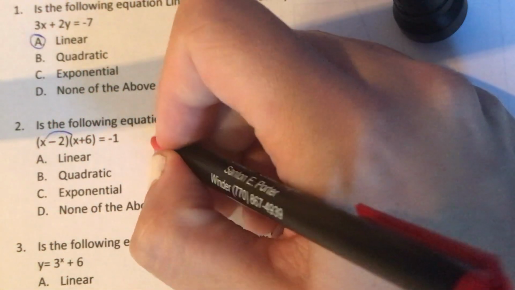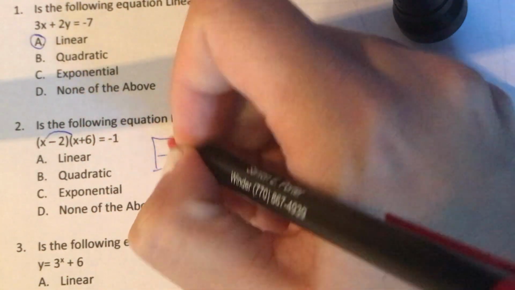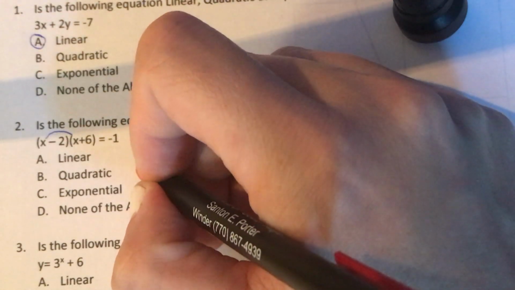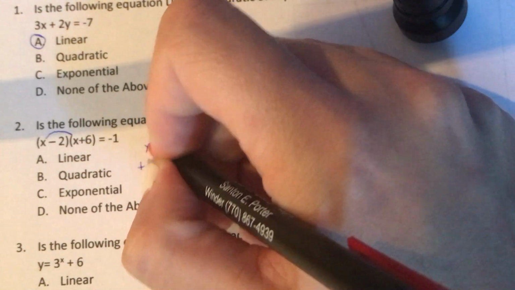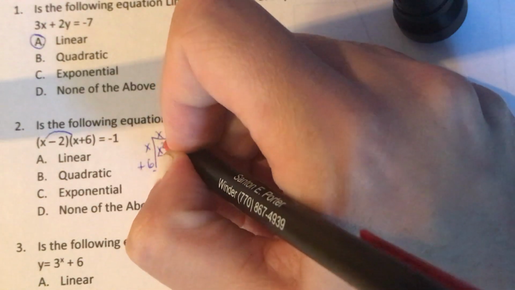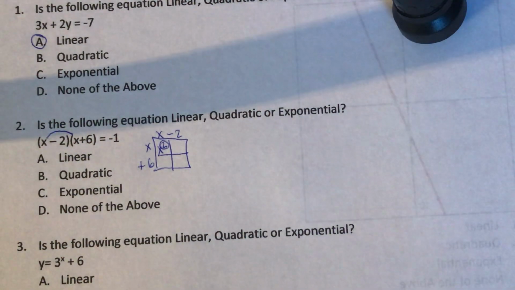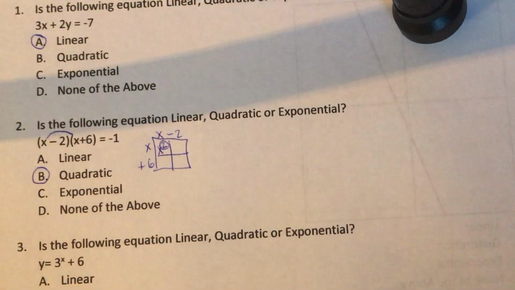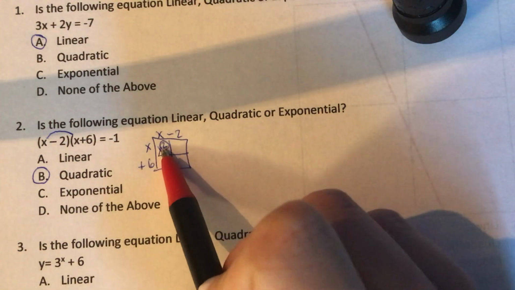But if we multiplied this out, using our little box method, we had x minus 2, x plus 6, and x times x is x squared. So look, we have that squared is what we're looking for to figure out whether it's quadratic or exponential or linear. So we know it's quadratic because this x is squared. Okay, let's move on to the next one.